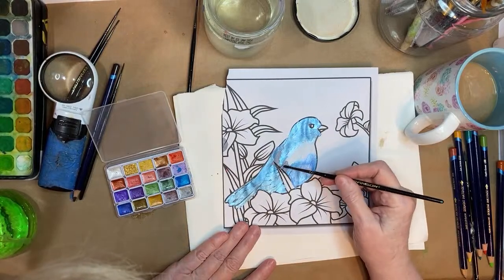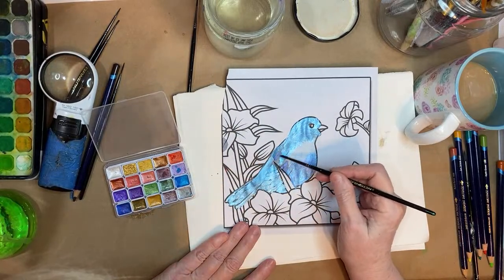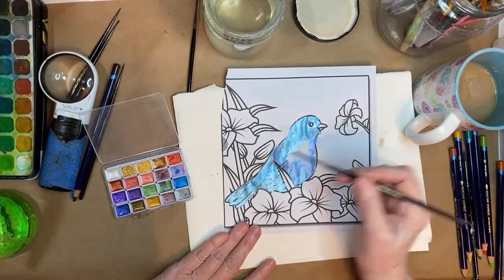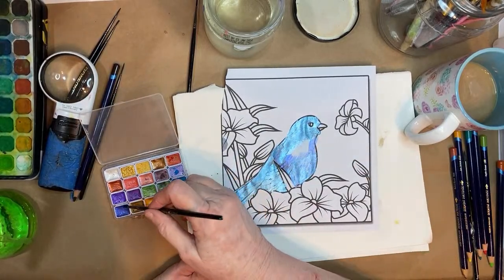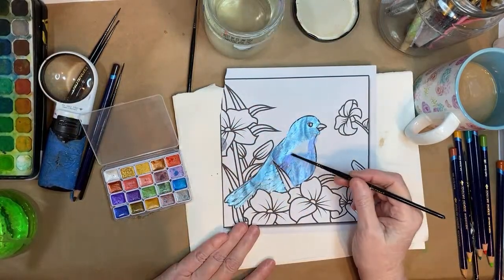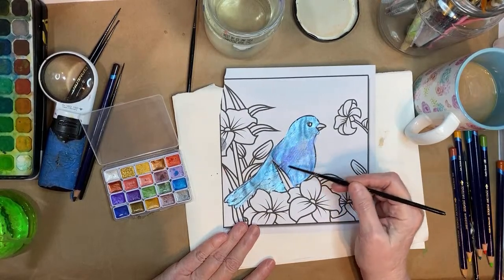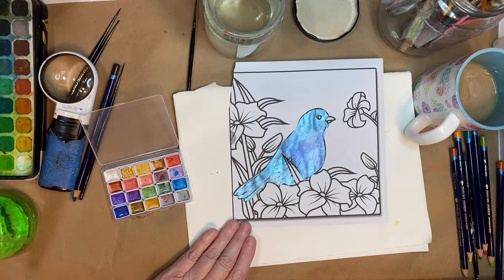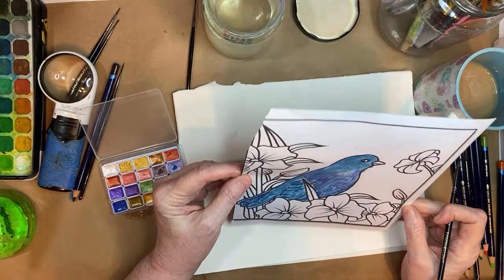I've heard they're really good pencils. Oh my, I like these. That's some pretty metallic.